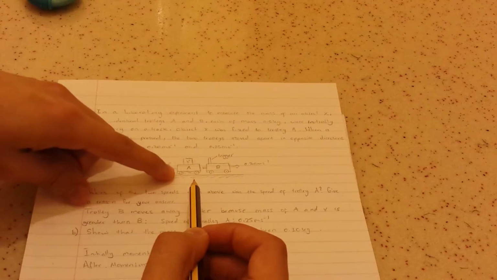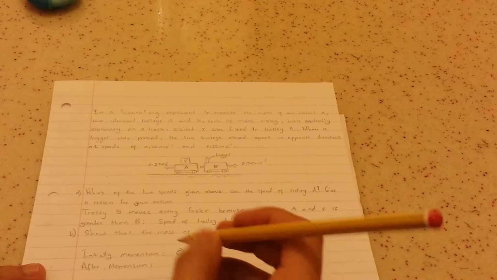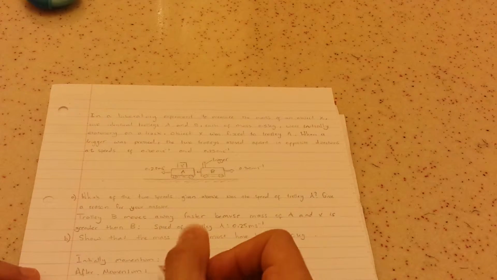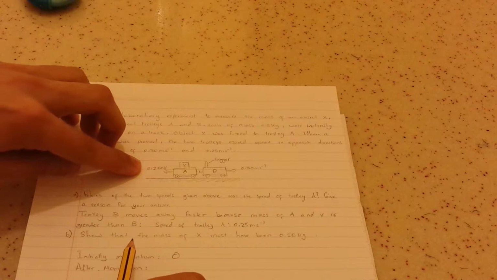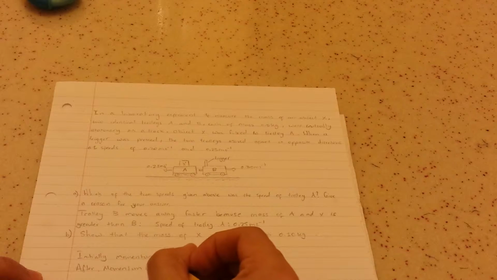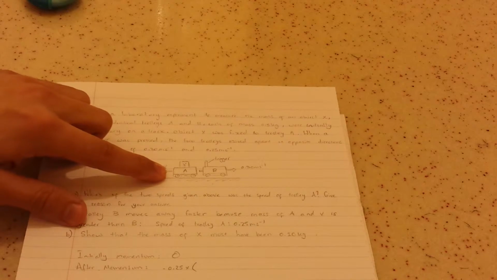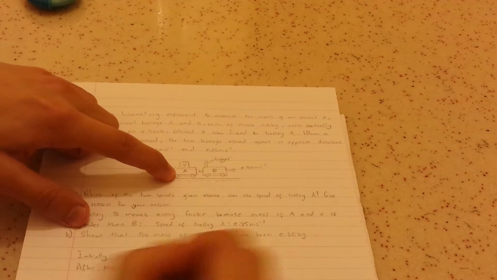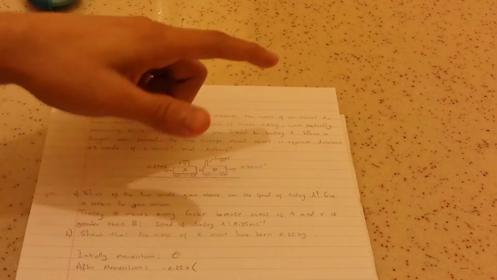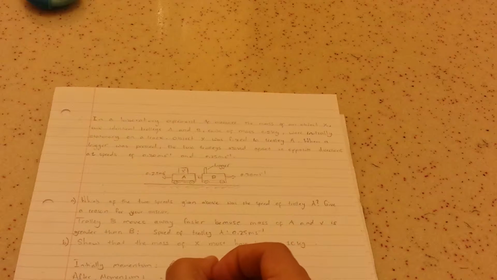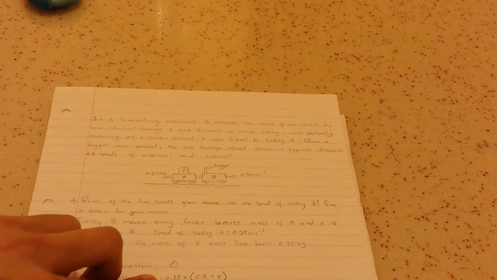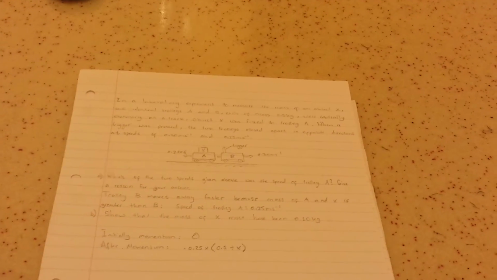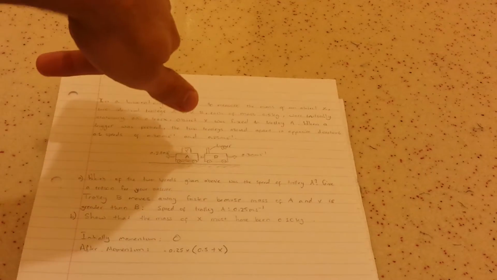So the momentum of A and X must be velocity times mass, and the velocity is going to be minus 0.25 multiplied by the total mass, which is the mass of A plus X, and the mass of A is 0.5 as it states in the question, plus X. It is negative because, as I said, the left side is negative and the right side is positive.